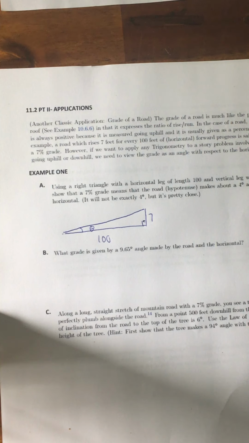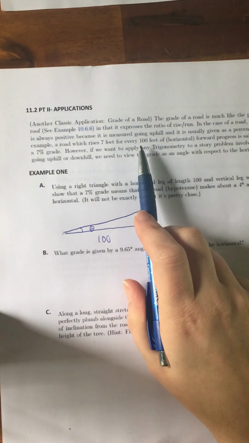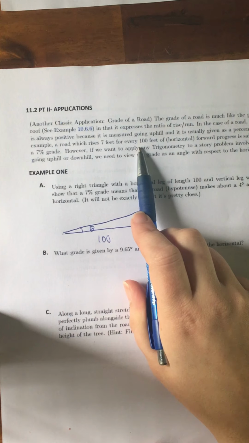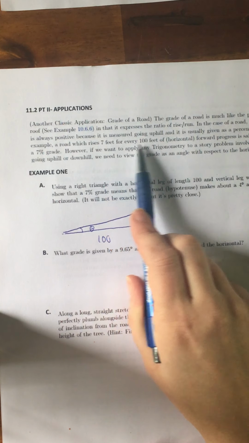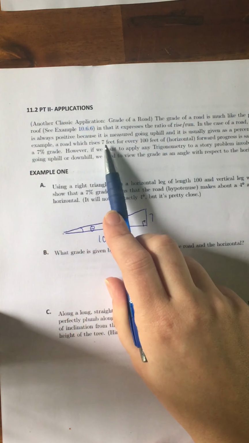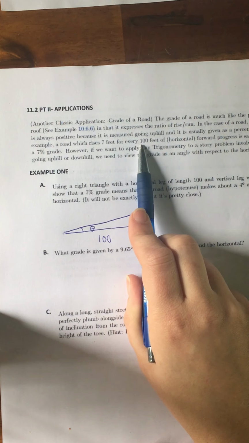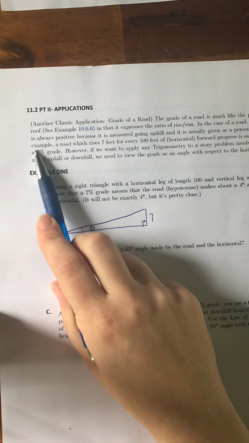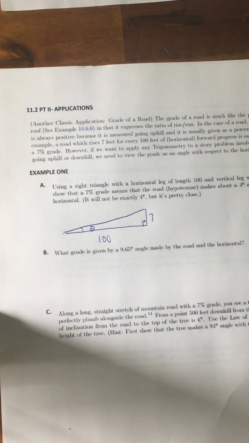We can measure its horizontal distance and vertical distance, so like a road that rises 7 feet for every 100 feet of horizontal progress is said to have a 7% grade, because 7 over 100 is 0.07, and for grades we normally report it as a percentage, right? So it's 7%.